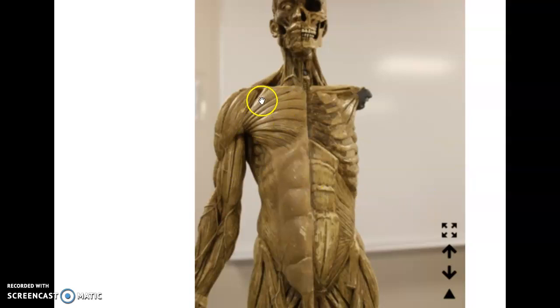This muscle right here is the pectoralis major. It's inserting on the intertubercular sulcus right here, and it is an adductor and a medial flexor, which means it goes inwards.